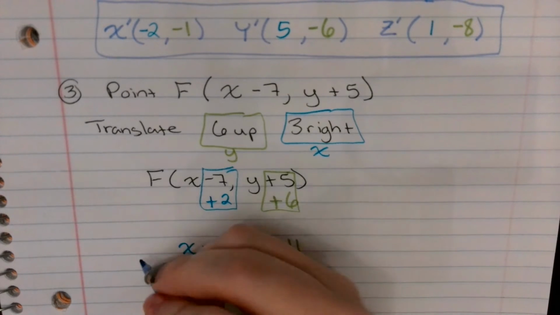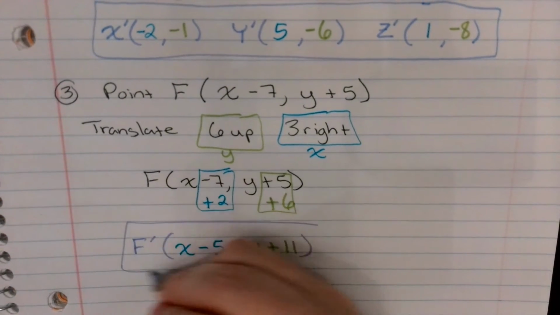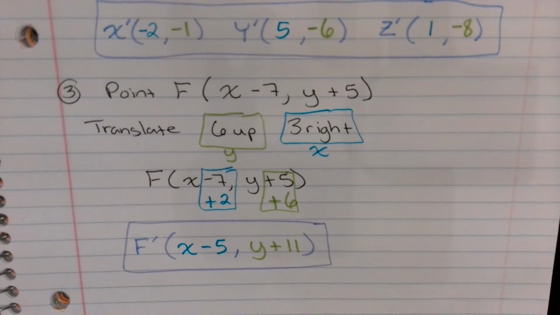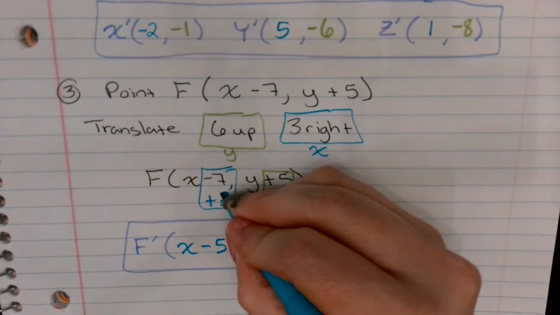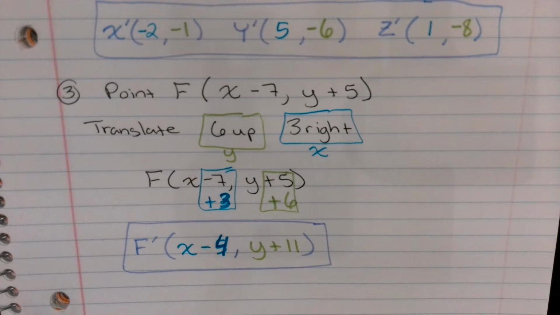And that would be the new F prime. Oh, I just added 2. I'm so sorry. I added 2 and it's supposed to be add 3. So it should be x minus 4.